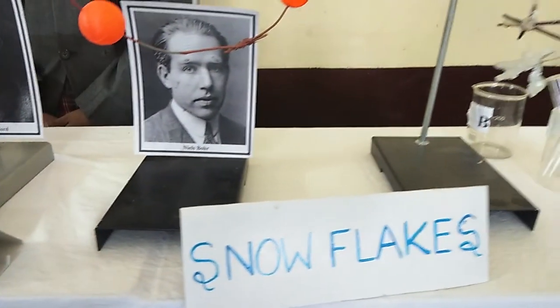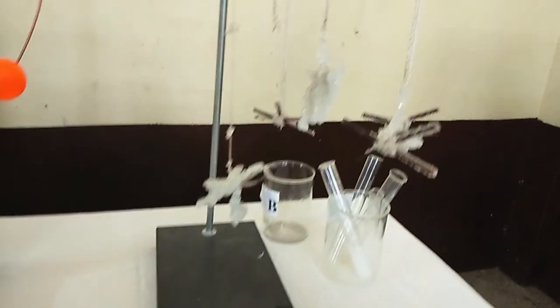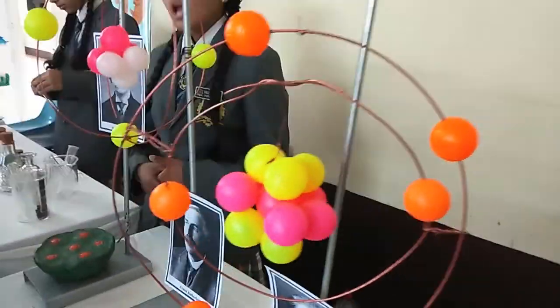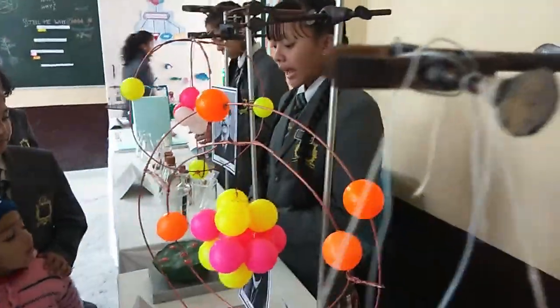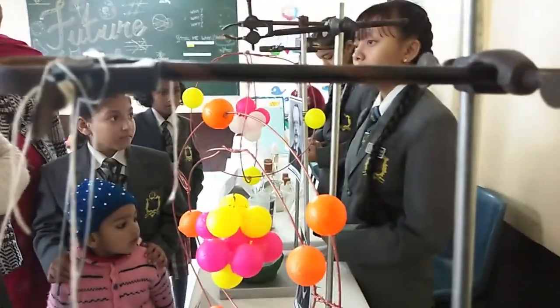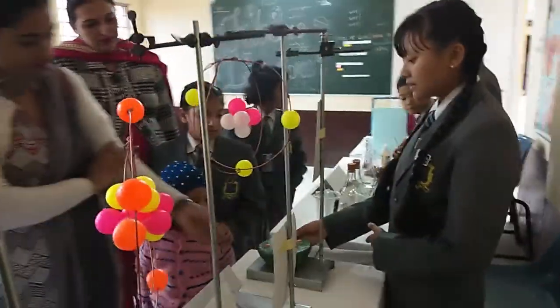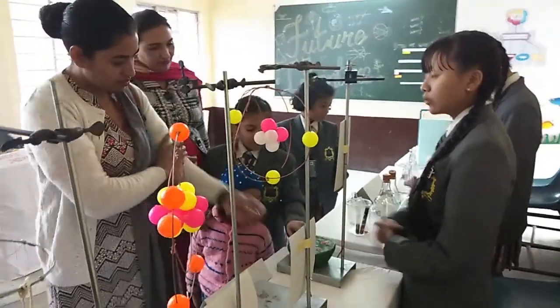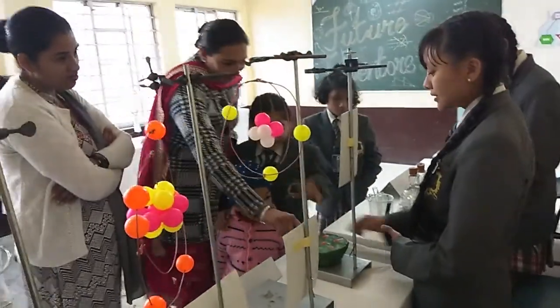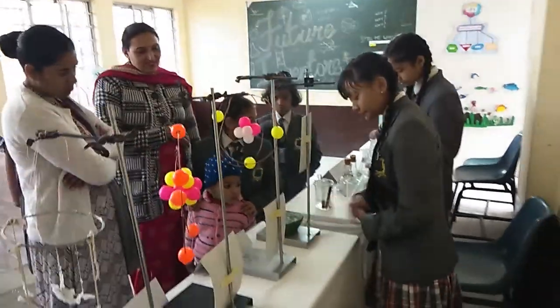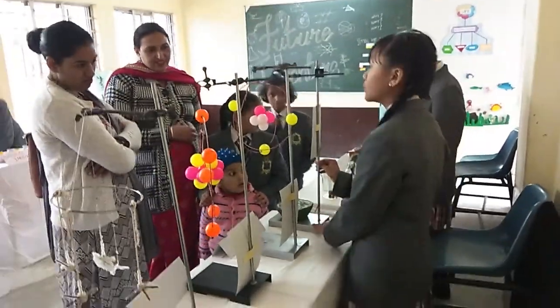After this discovery, this was the question that how the scientists had arranged these particles in the atom. So the first model was discovered by J.J. Thomson. It was said that the atom looks like watermelon or a pudding, and it has protons or positively charged particles. As you can see, green color is protons, and electrons, as you can see, orange color is electrically neutral and negative. But this model was discarded.